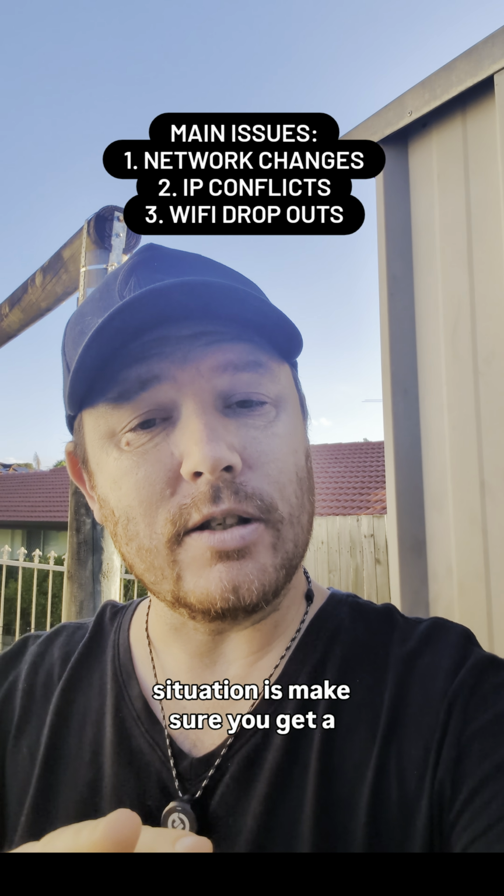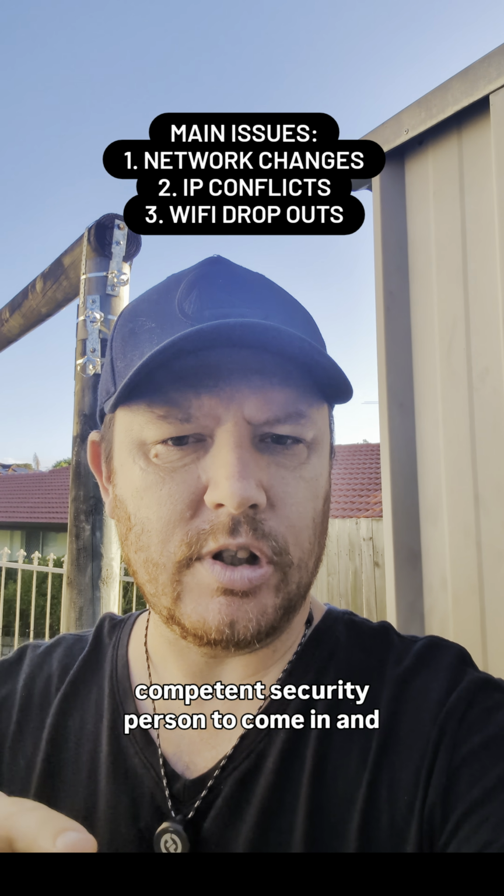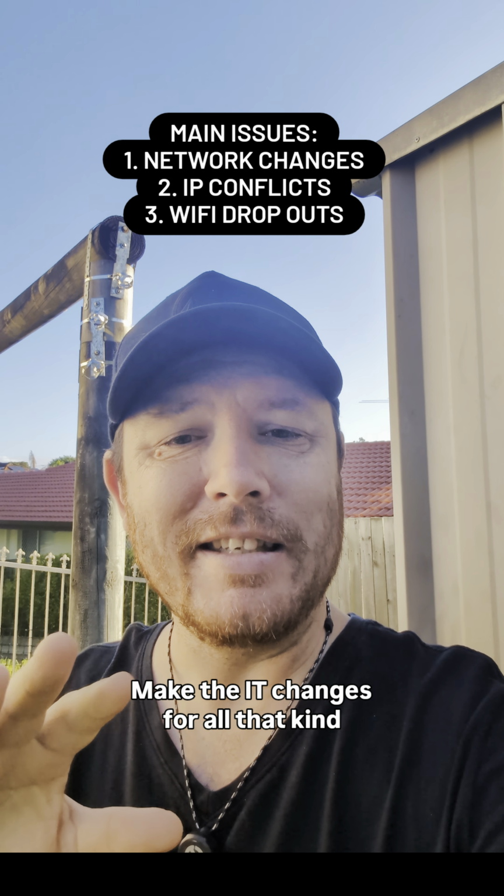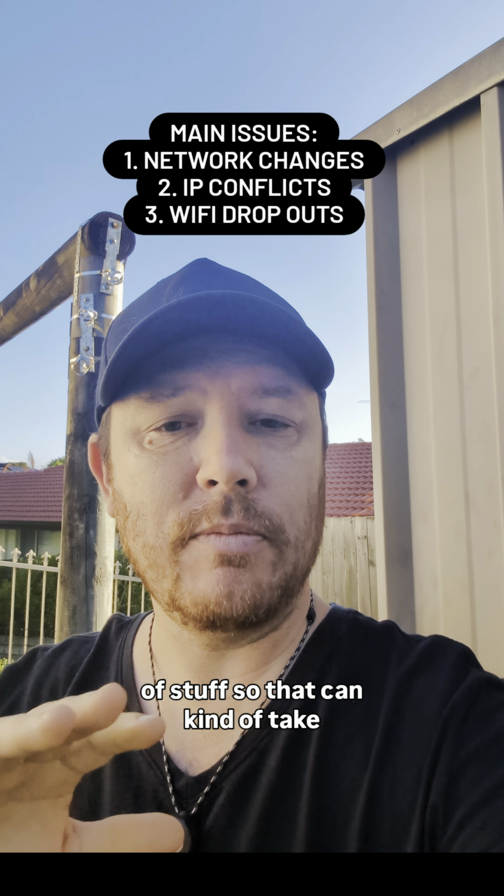Now, the best thing when you're in that situation is make sure you get a competent security person to come in and make the IT changes for all that kind of stuff. So that can take care of it.